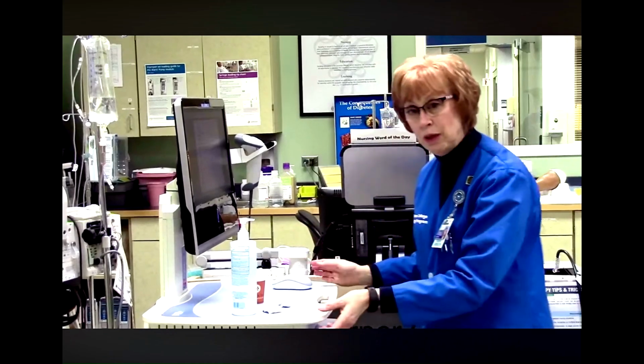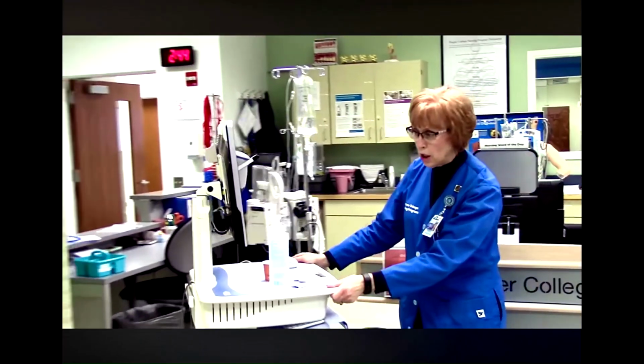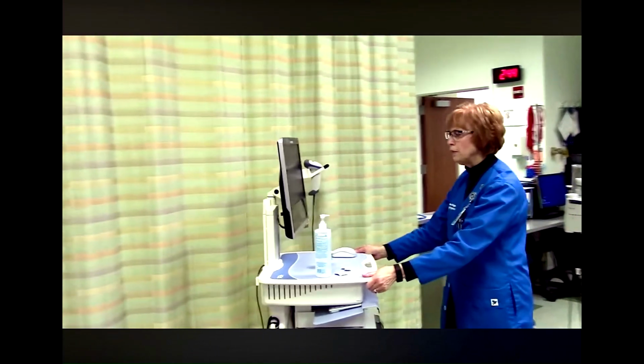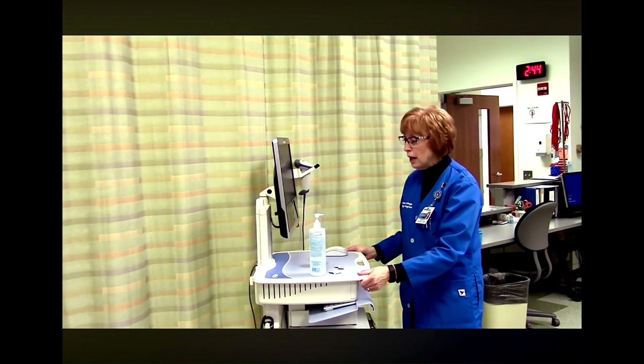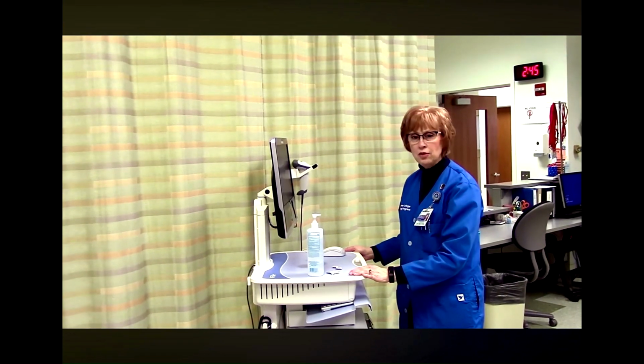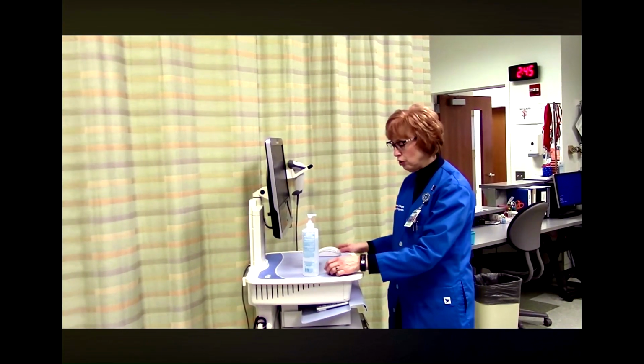Now I'm going to leave the med room, and I'm going to go outside the patient's room with my rolling cart here with the computer. Once I am outside the patient's room, I'm going to start my second check. I already did all my checks of the assessments and the appropriateness of the medication, so I just need to check the rights of medication administration.